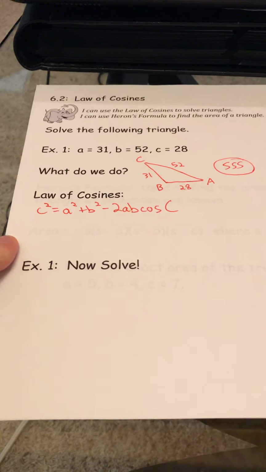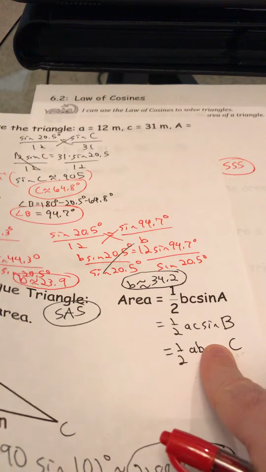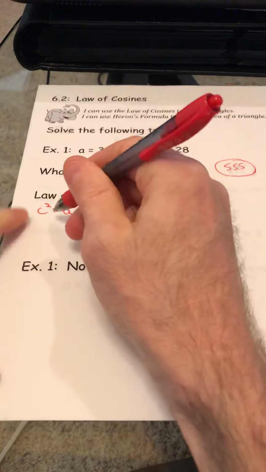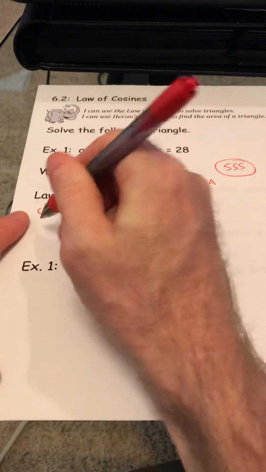Now, the law of cosines, kind of like the area of a triangle formula, I wrote out the two additional forms. If you're working with side C, you're going to do a squared plus b squared.